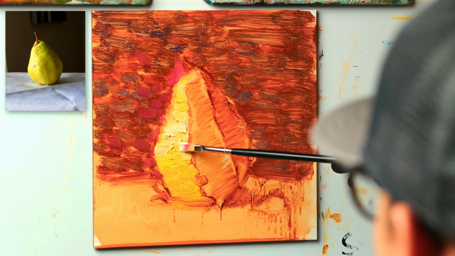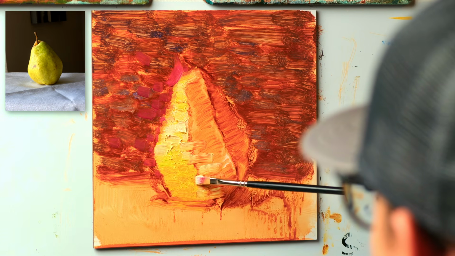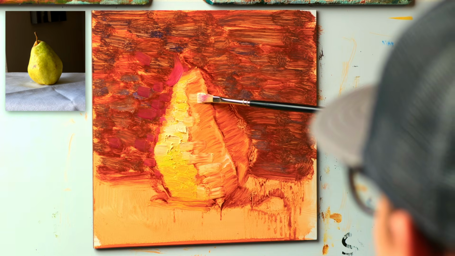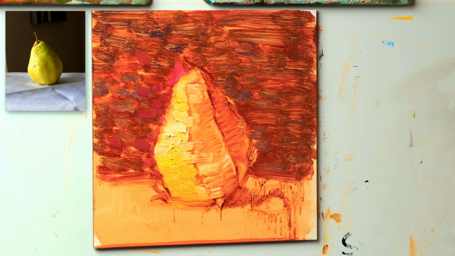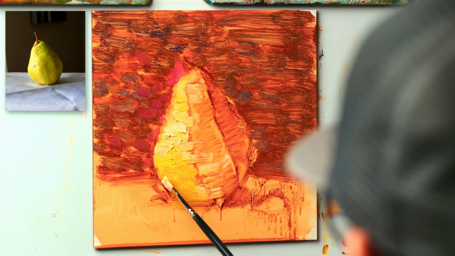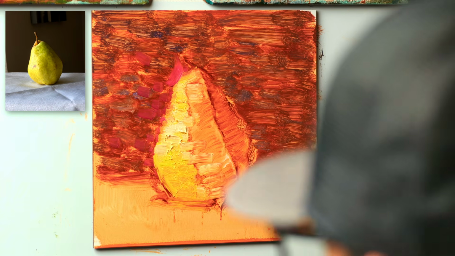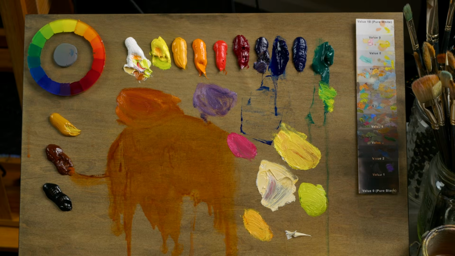Okay, I'm just gonna pull a stroke or two across this form. Need to move through those shapes. Adjust that down and through. Okay, and now we're ready to tackle the halftones. You don't always have to work from dark to light, but I'm going to do it right now.